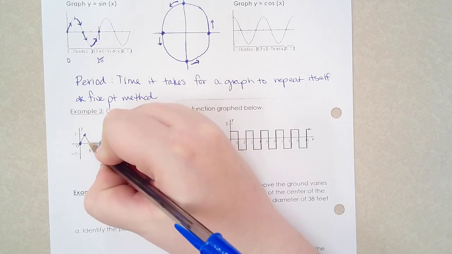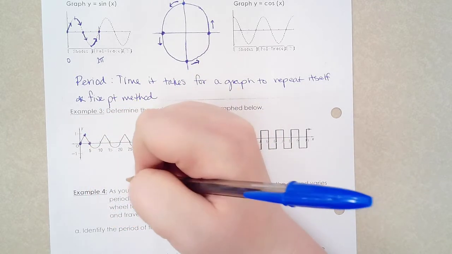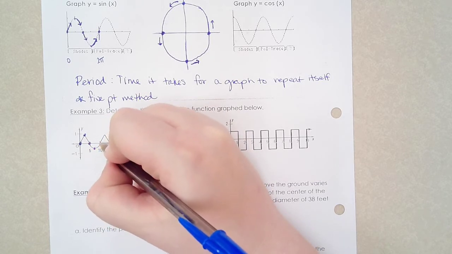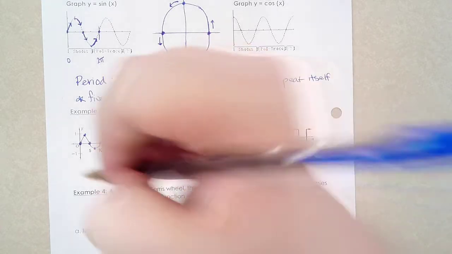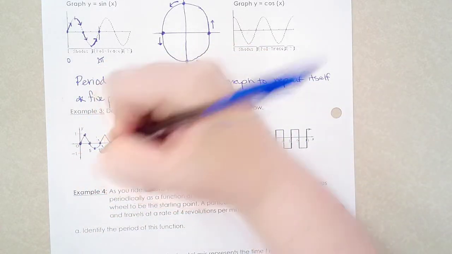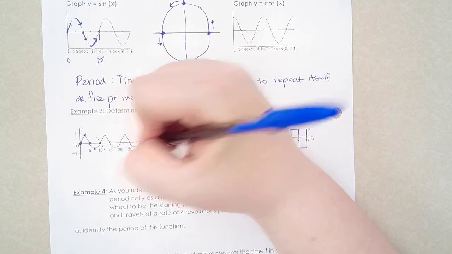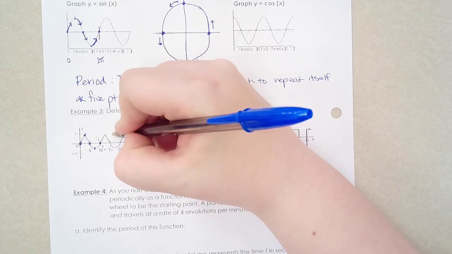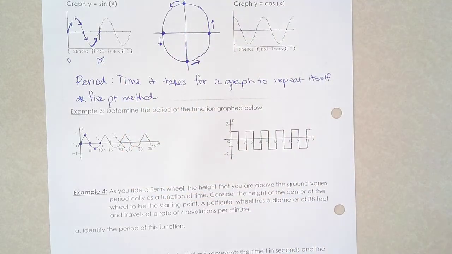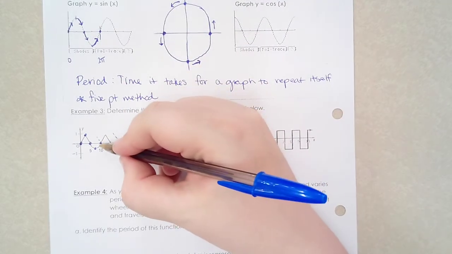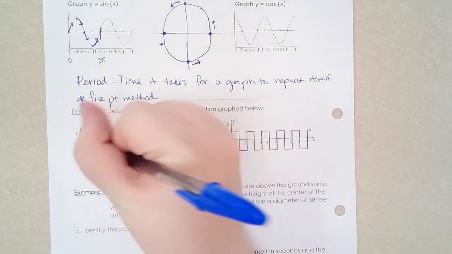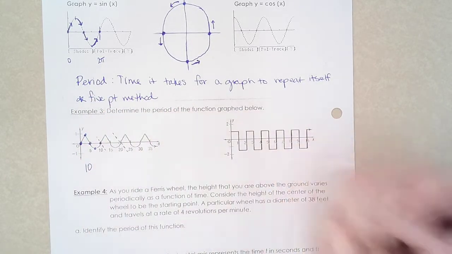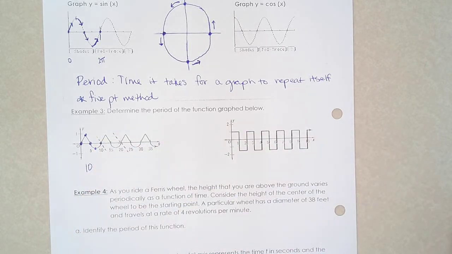I follow continuously, I hit a 0. That's an important point. Keep following, I hit a minimum. Keep following, I hit a 0. Now, if I cut this off right here and I continue to look, I should see that exact shape repeated, showing me that this is a periodic function. And the distance from one stop to the next stop is the length of my period. So the distance from 0 to 10 tells me I have a period of 10.